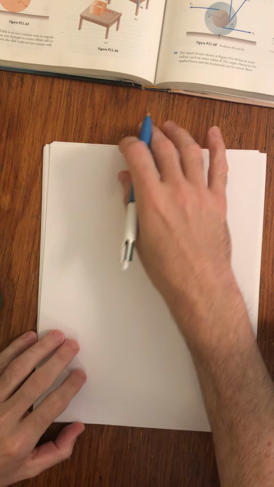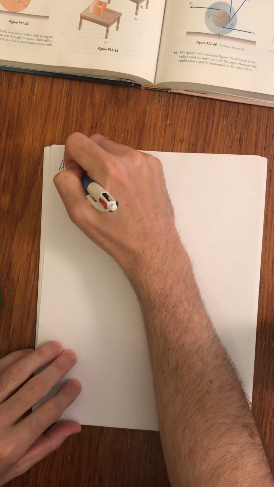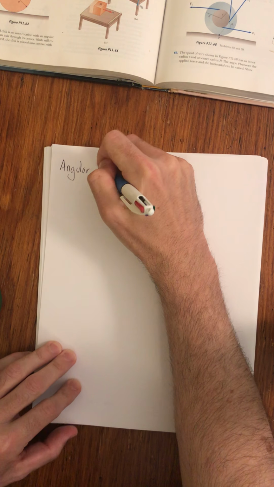All right, here we go. Let's talk about angular momentum.